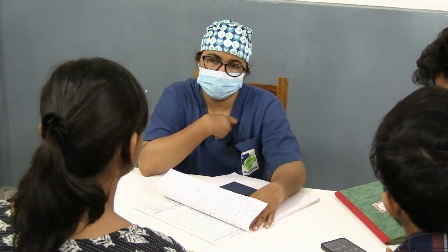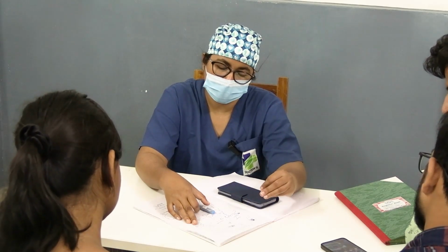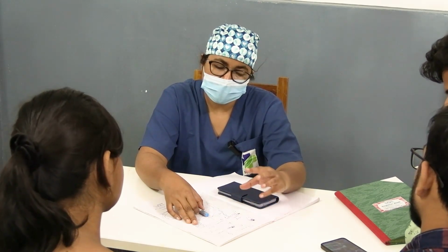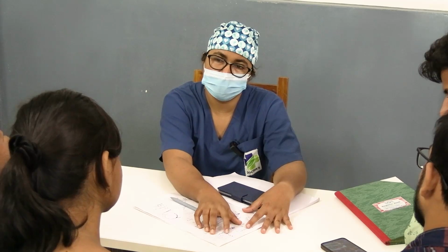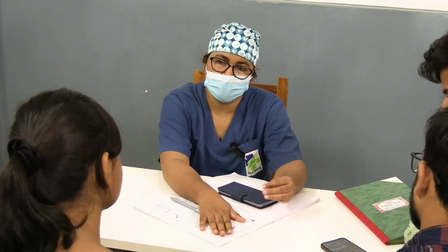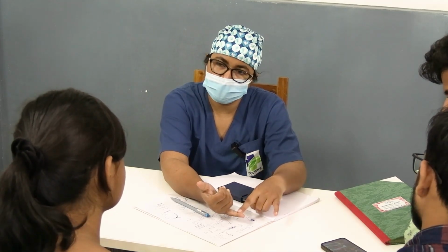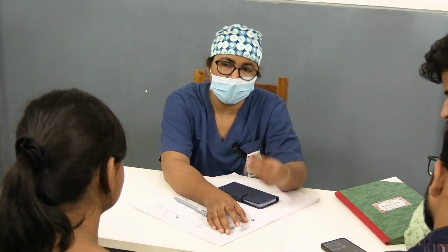Previous LSCS. Okay, very very important, because if patient is having placenta previa and patient was a post CS patient, then there is high chance of placenta accreta spectrum. Mostly, you will say 70 to 80% cases of placenta previa with post CS patient, there is high chance it will be adherent.